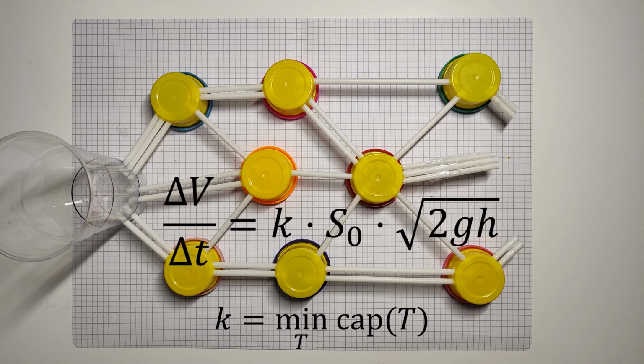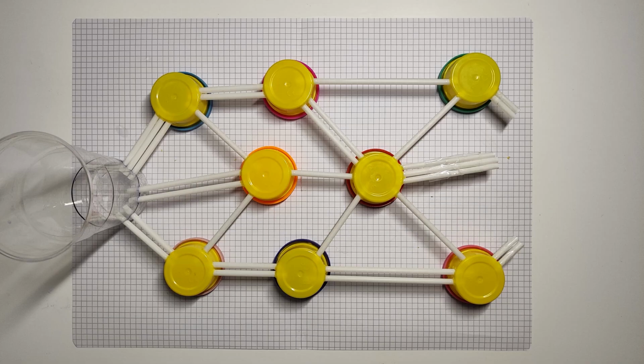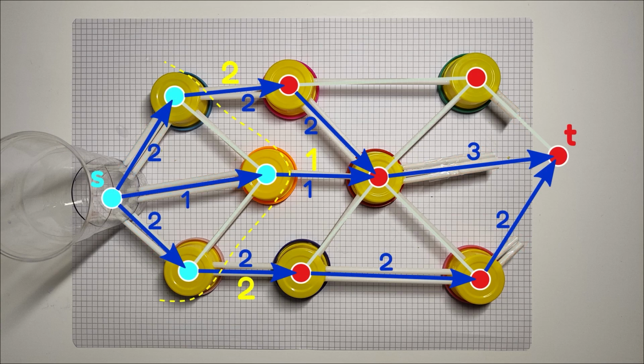So, even though the network starts with 7 straws at the source and ends with 7 straws at the target, the outflow from our network will be just 5 times the outflow from a single straw. Moreover, the Ford-Fulkerson algorithm gave us the maximal flow, so we should know how the water will distribute through the tubes, right?